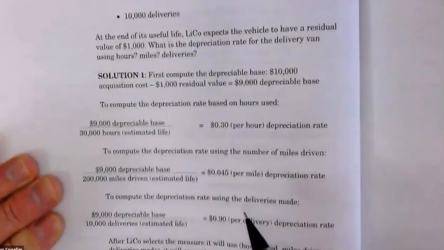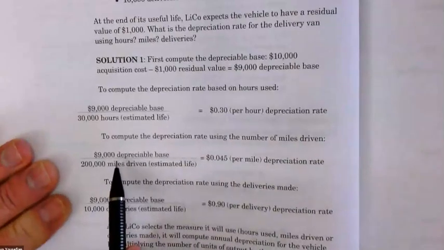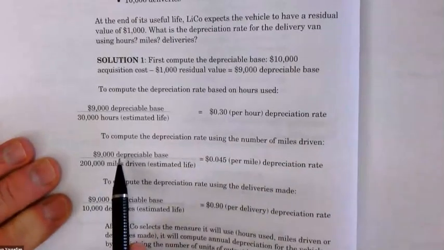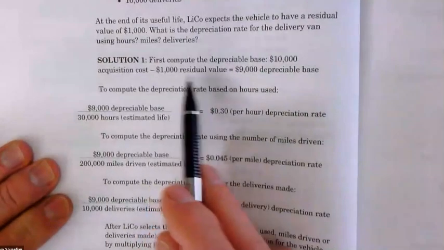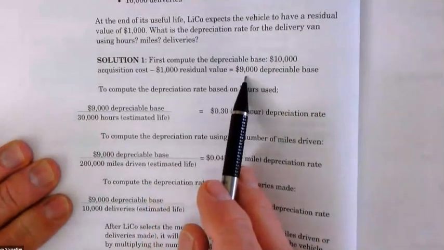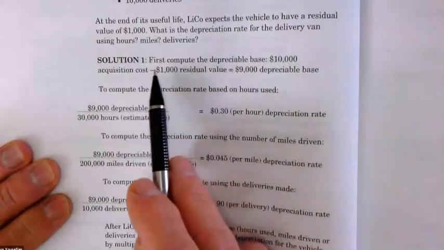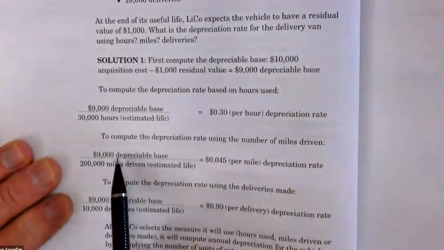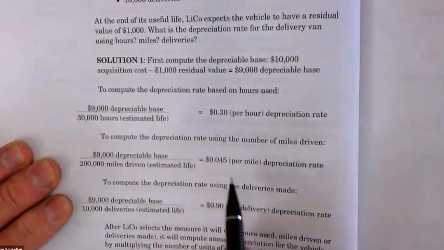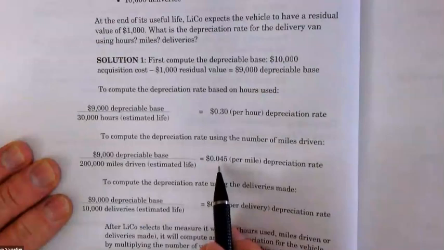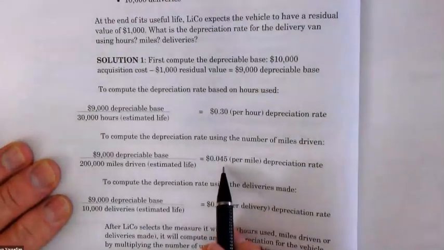If you want to use mileage, here the depreciable base is $9,000, because the residual value is 1,000. So 10,000 minus 1,000 is 9,000. Now, depreciable base divided by 200,000 miles driven, so every mile will cost 4.5 cents depreciation rate.